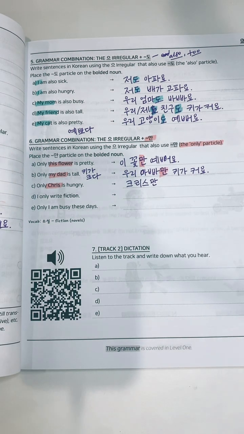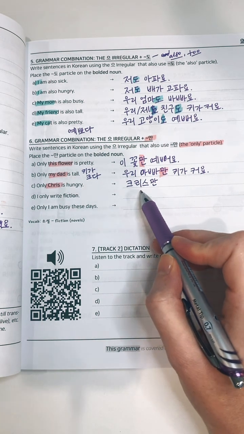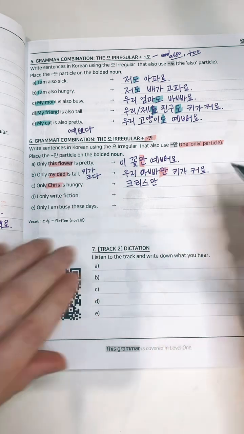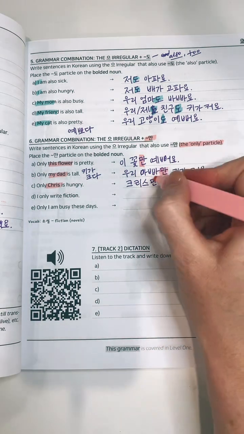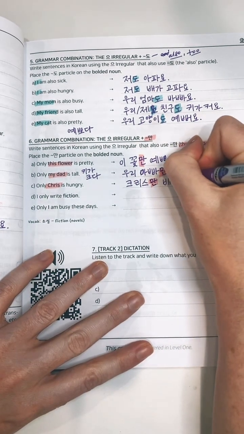Yeah, that's also really good. You've just added an honorific marker to his name to show that he's someone that you're respecting. Here, I'm not respecting Chris. I'm just saying Chris만. But Chris 씨만 is also very appropriate if you're being a little bit more polite.